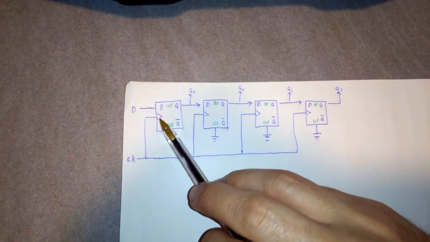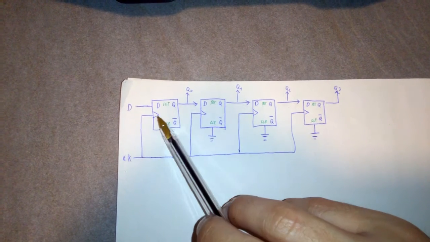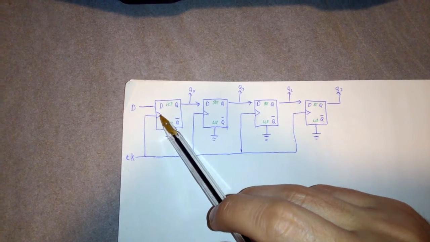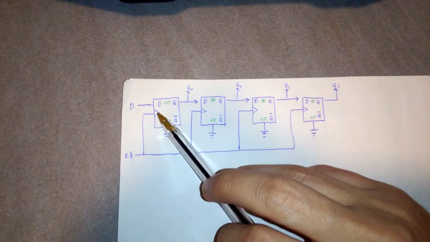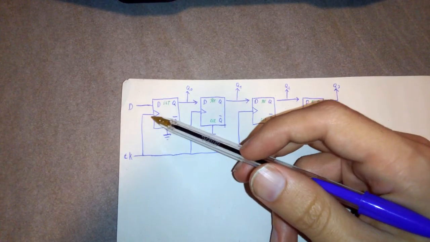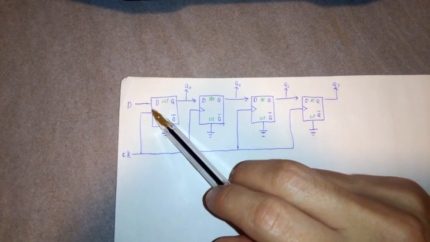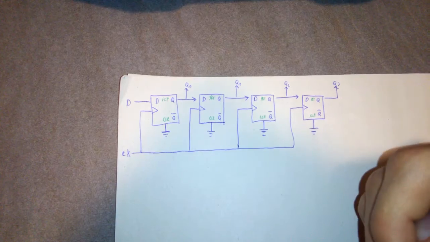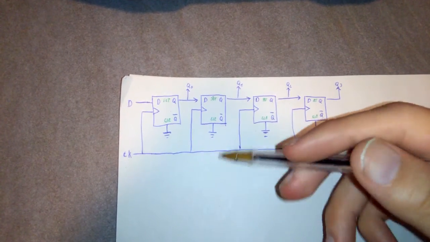So remember, whenever you see this, it means it's rising edge triggered. So whenever the clock is rising, each component is going to do something. If there was a little circle here, it would have meant that it was falling edge triggered and not rising edge triggered.